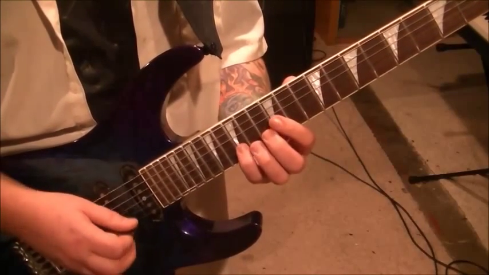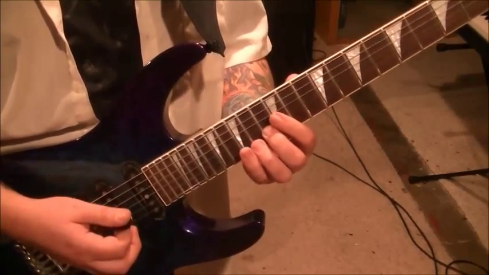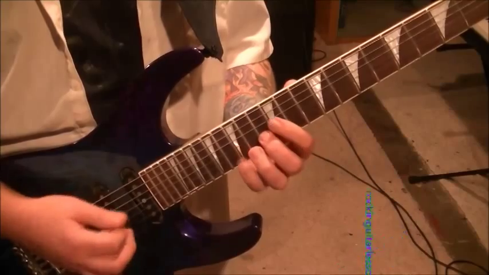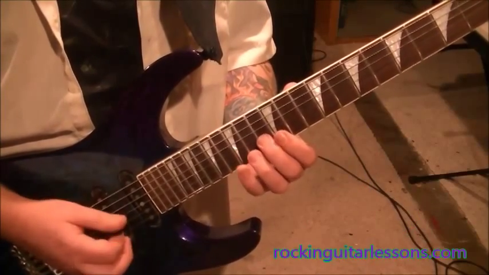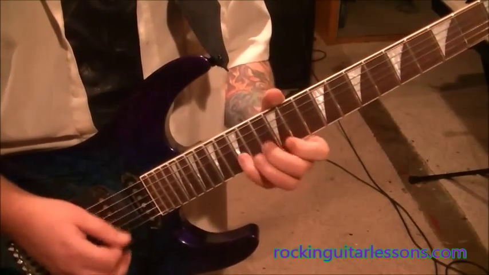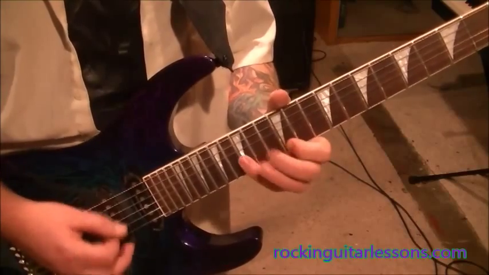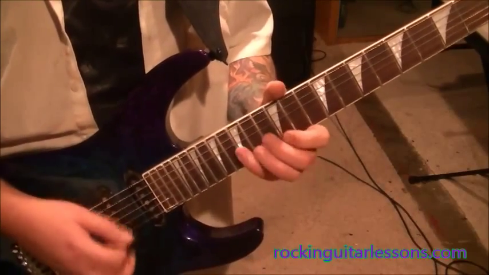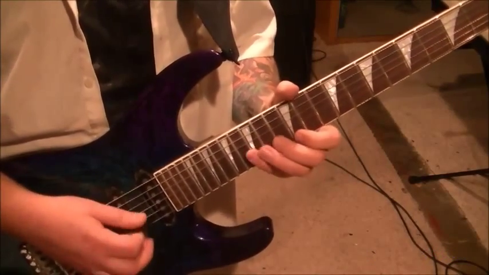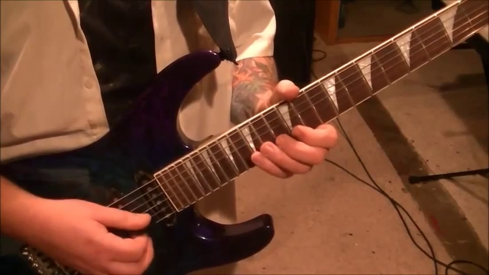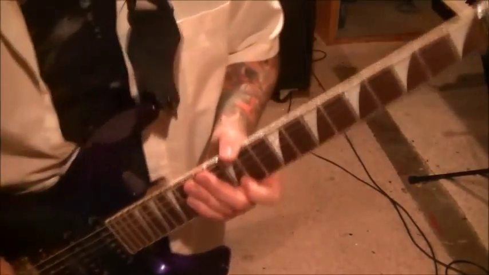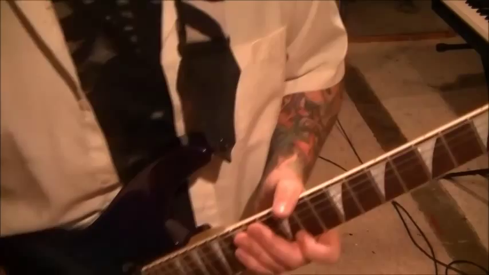Or 15, 13. So it's down, up. And then you're repeating it. And then slowly try to speed it up. Another thing you can do is kind of emphasize that upstroke on the high E. Anyways, that's one that really helped me working on the speed picking and stuff. Let's go to part 3 video.